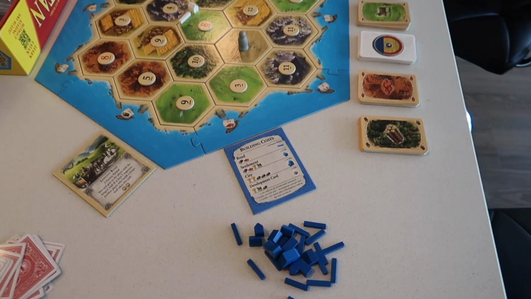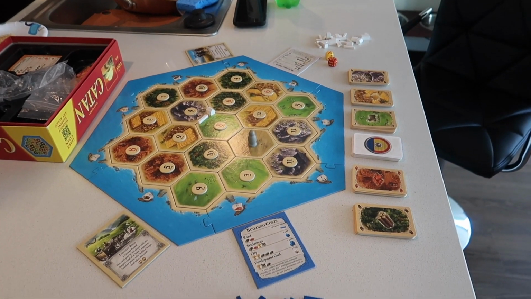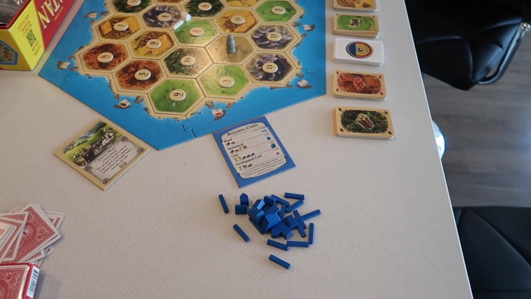Okay, and for another study break, I figured I could play Catan. Oh, don't look at the dirty dishes. Who do you think is gonna win? Me or Spence? It's clearly me. I always win.